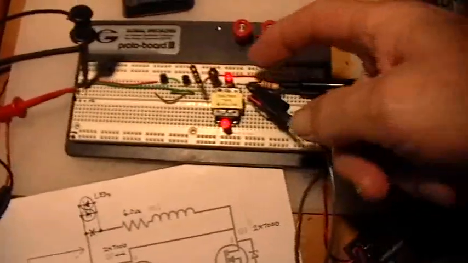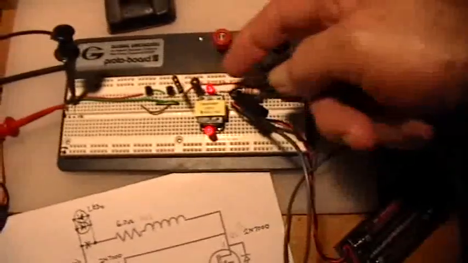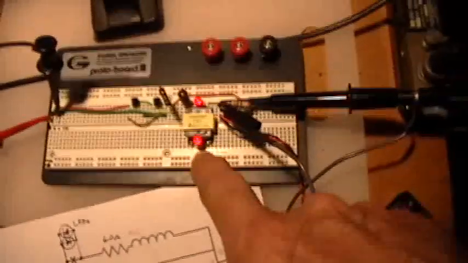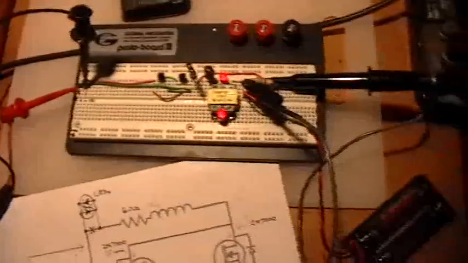Now these LEDs are not hooked up back to back. I want to emphasize that. One of them is hooked up in the forward bias direction up here, parallel to the inductor, and the other one is hooked just across the secondary of the inductor, so it's definitely responding to AC. That one is.